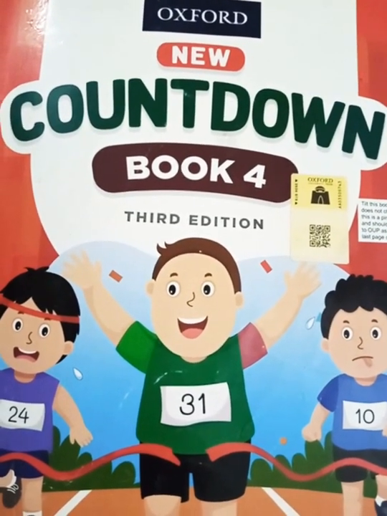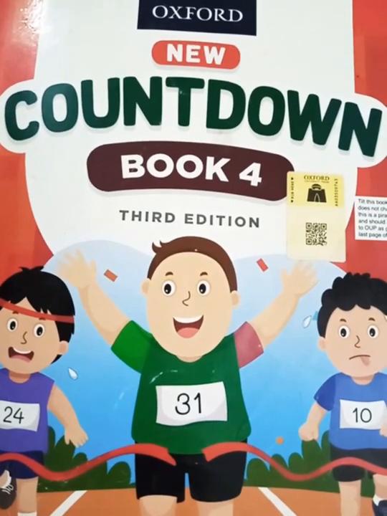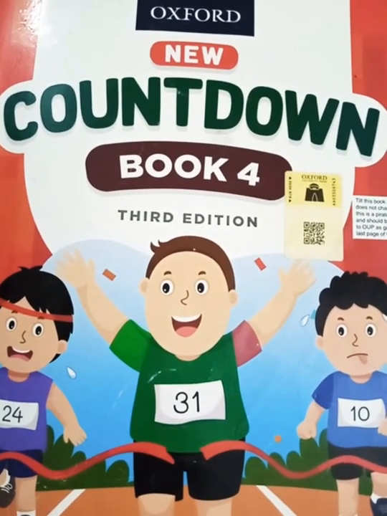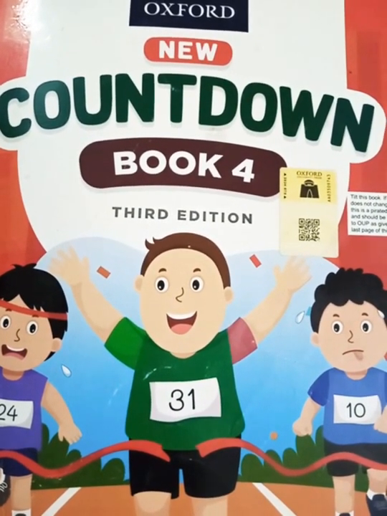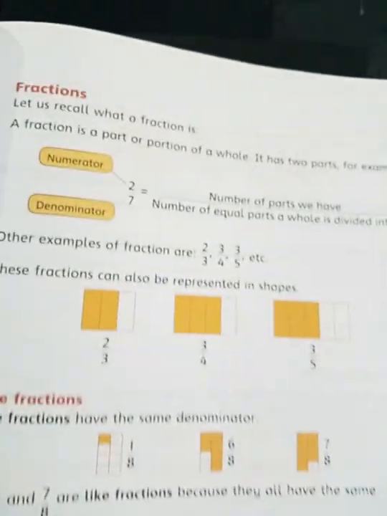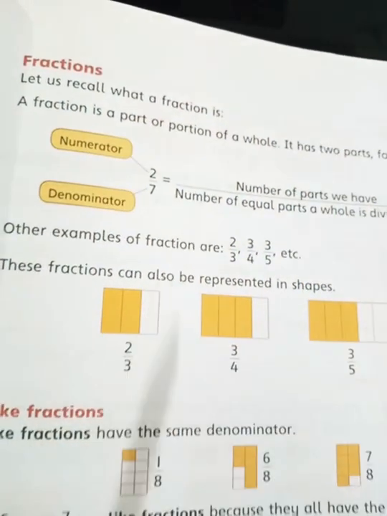This is your math period. First recite dua. Rabbi zidni ilma. O my Lord, increase my knowledge. Beta, open your math book, page number 51. So this is our page number 51, beta. Write today's date and day over here.